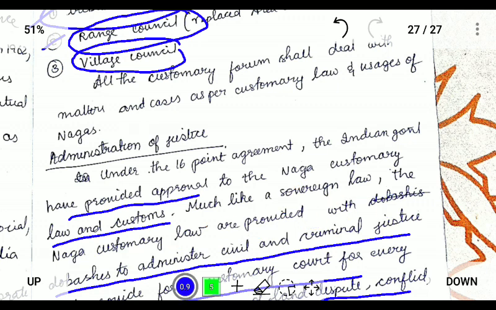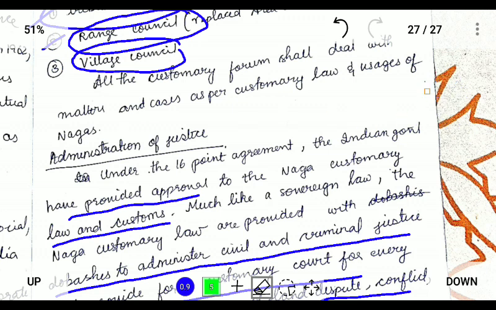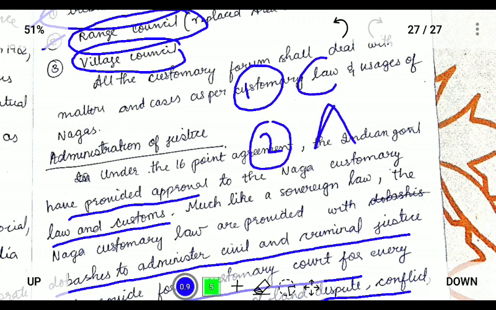So we know that under the 16-point agreement, under Article 371A, clause A and subclause A, it provides that notwithstanding anything in the Constitution, no law of Parliament nor any executive order of the President can have any effect on the following subjects without the concurrence of the Naga Legislative Assembly, that is the Naga customary law and procedure, administration of civil and criminal justice, and transfer of land and resources, and social, religious and social practice of Nagas.